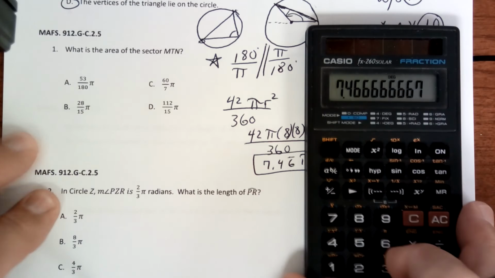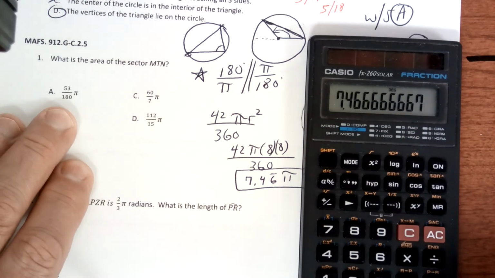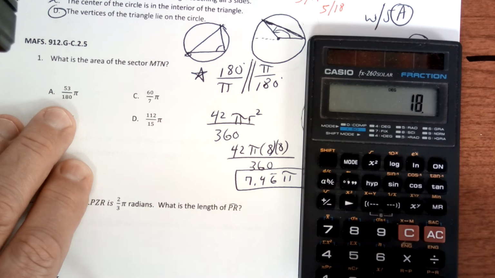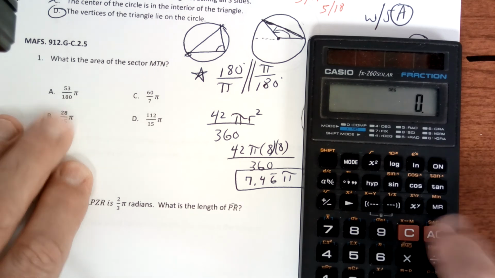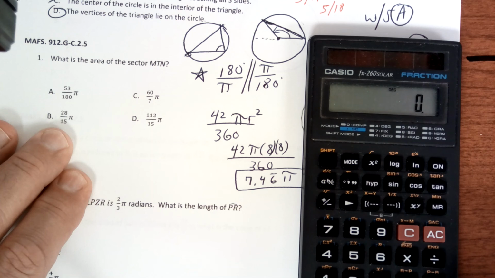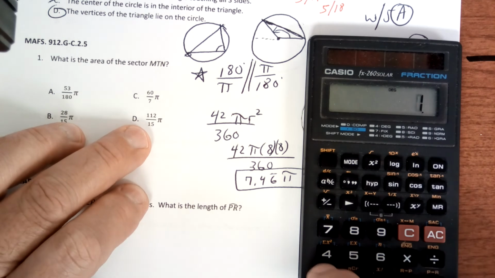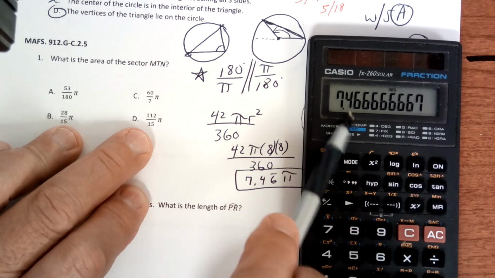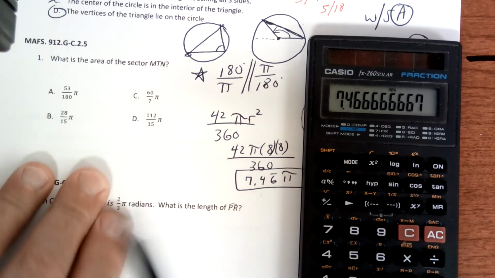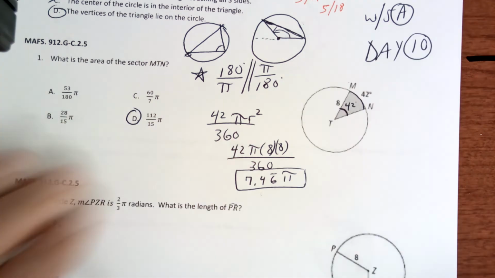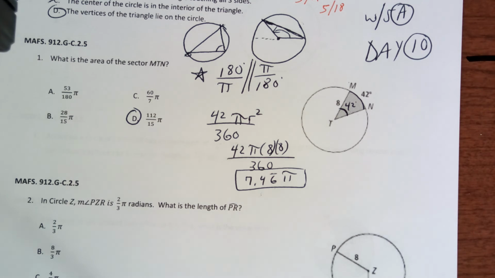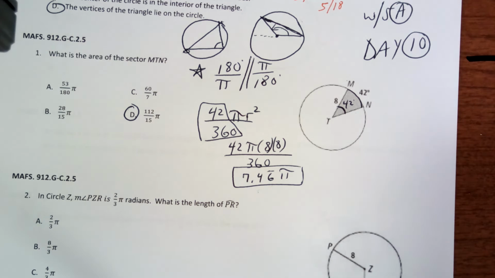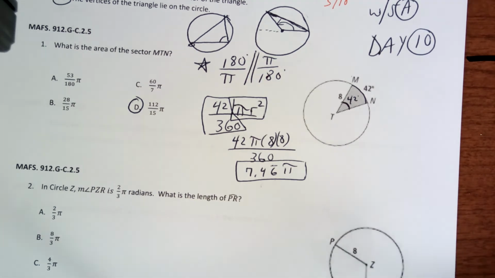So we're going to take 53 divided by 180. So 53 divided by 180, and I get something different. 28. Let's try this one. Let's try 112 divided by 15. See if that gives it to us. And there it is. 7.46 repeating. That's our answer. So remember, area of the circle is a fraction of the whole circle. The area of a circle is pi radius squared. Those are pretty easy. Let's take a look at this one here.